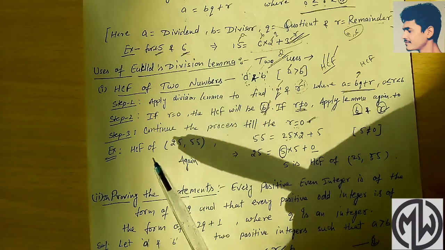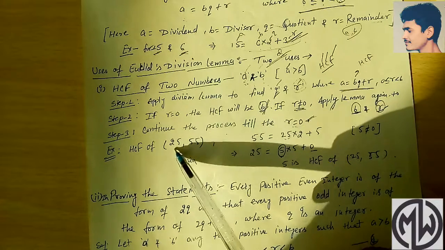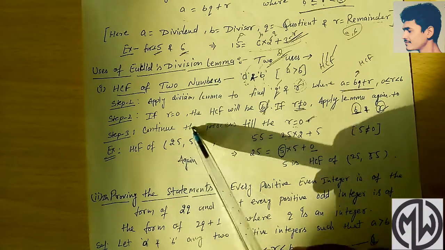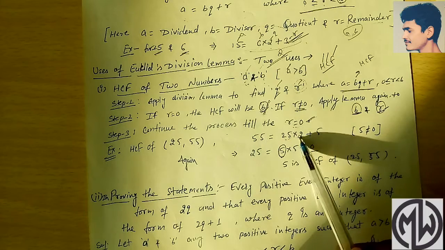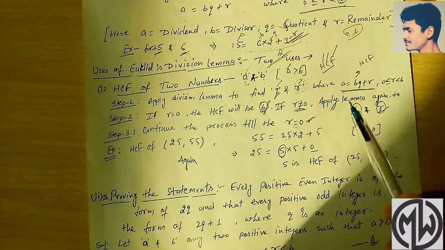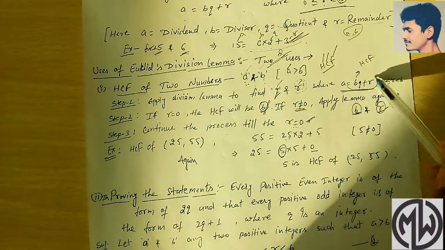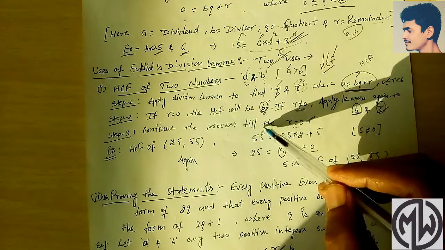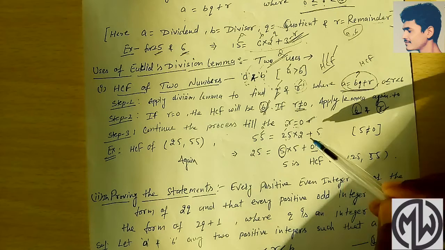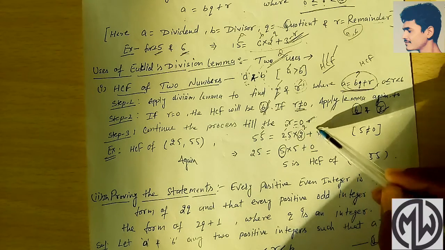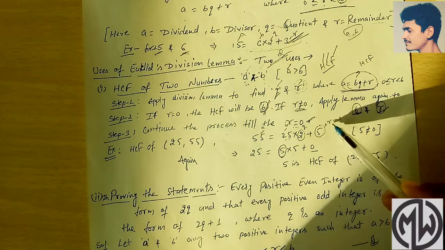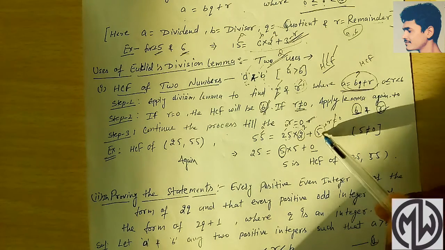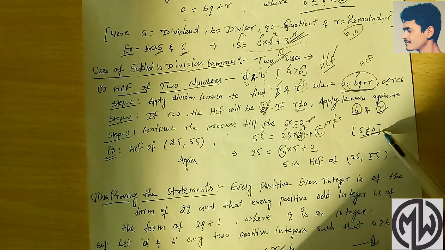You will understand it well with an example. We have two numbers 25 and 55 and we have to find the HCF of these two numbers. So first of all, 55 can be written as 25 into 2 plus 5: 25 into 2 is 50, 50 plus 5 is 55. Okay, so according to a is equal to bq plus r, this is your a, this is your b, this is your q and that is your r. Is r equal to 0? No, r is not equal to 0 because r is equal to 5 and 5 is not equal to 0.